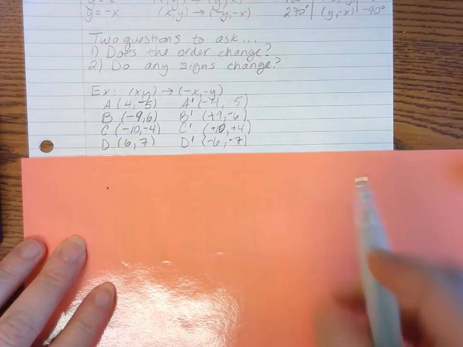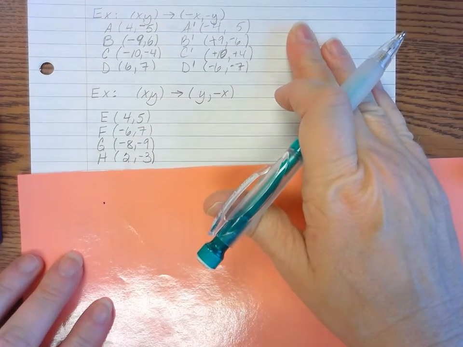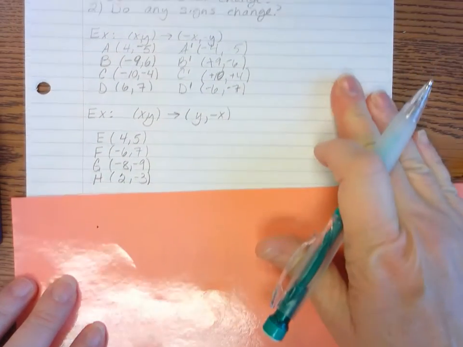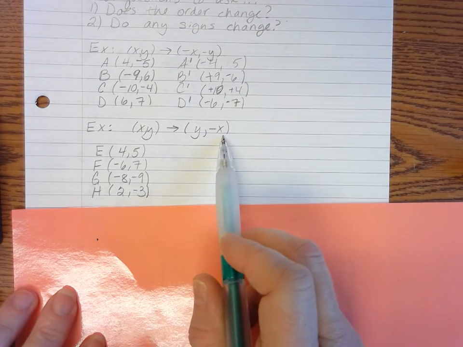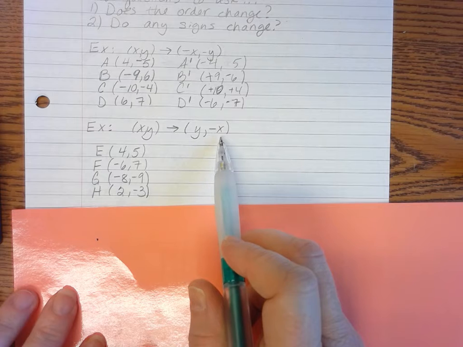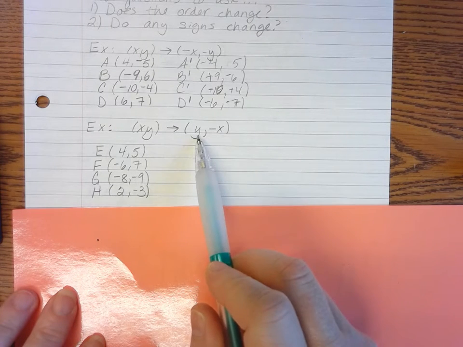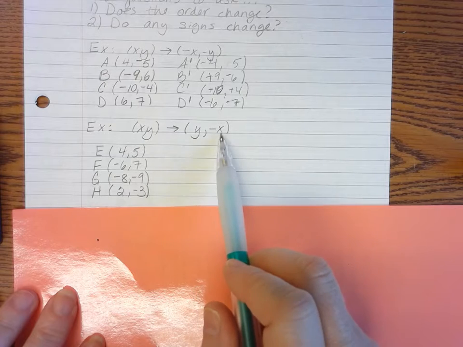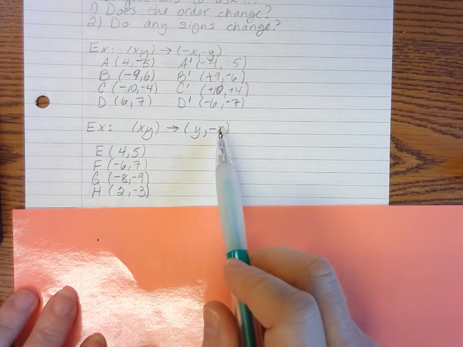Okay, let's look at another example. All right, for our next example, we have xy maps to y comma negative x. So I ask myself the two questions again, does the order change? And the answer is yes, y is first, so the order is going to change. And then do I change any signs? And the answer for that is again yes, because this is a negative x.